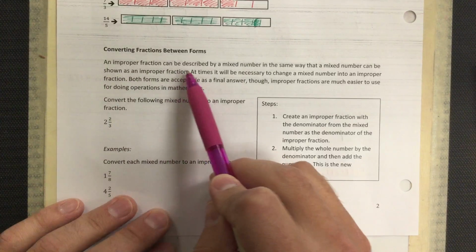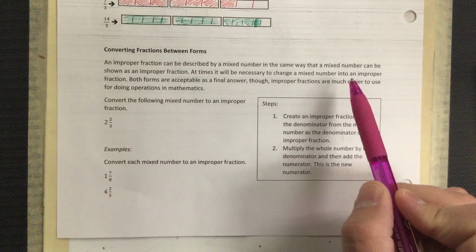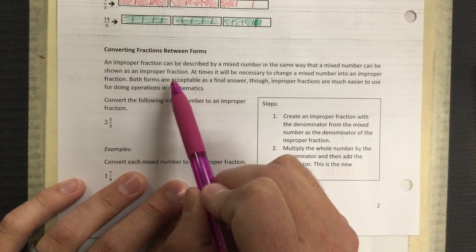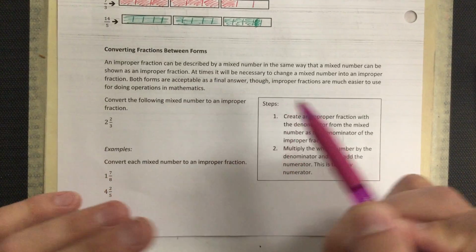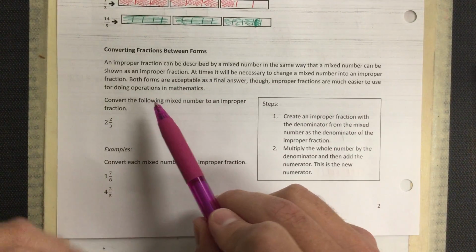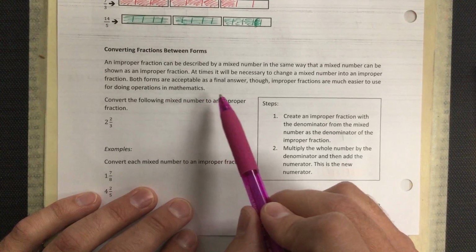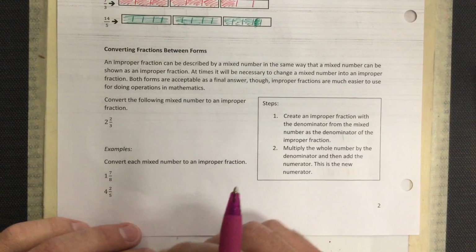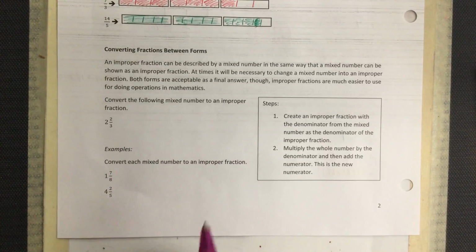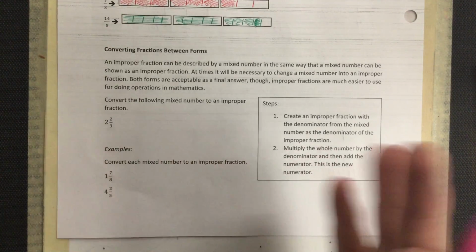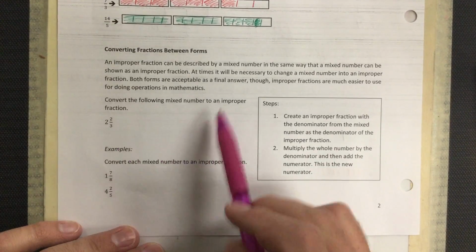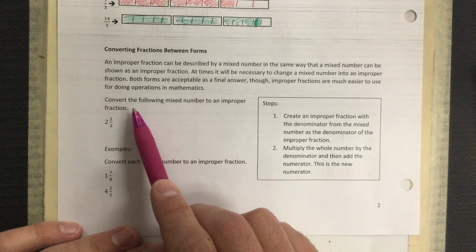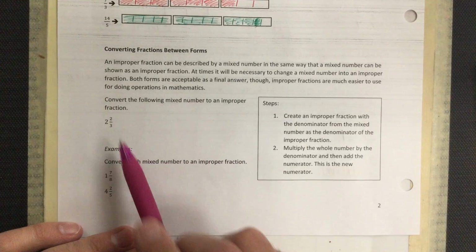So an improper fraction can always be described by a mixed number, and in the same way a mixed number can be shown as an improper fraction. At times, it will be necessary to change a mixed number into an improper fraction. And while both forms are acceptable as a final answer, improper fractions are much easier to use for doing operations in mathematics, especially the stuff that we're going to be looking at over the course of this course. So let's look at a couple of steps on how to convert the following mixed number to an improper fraction.